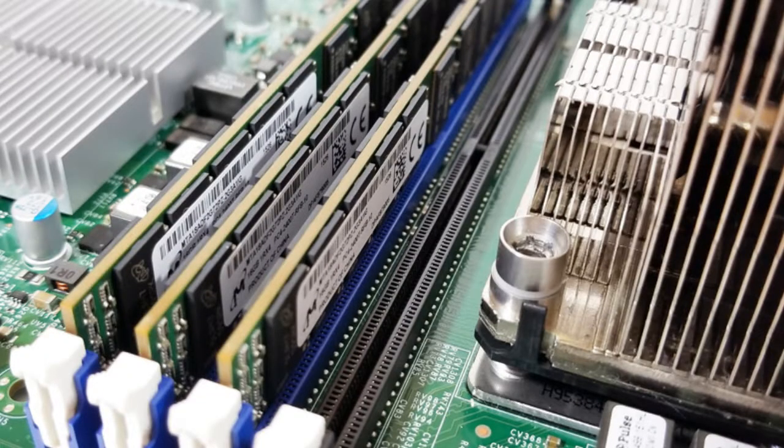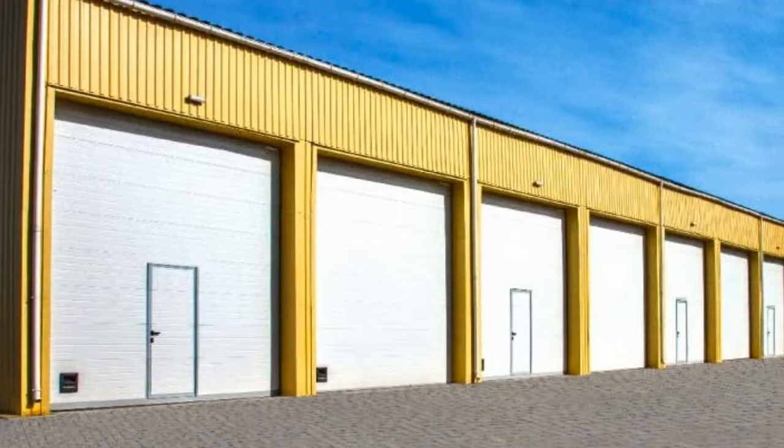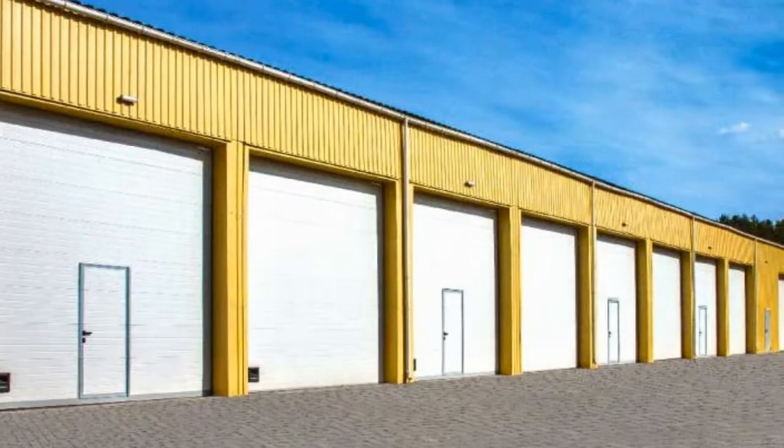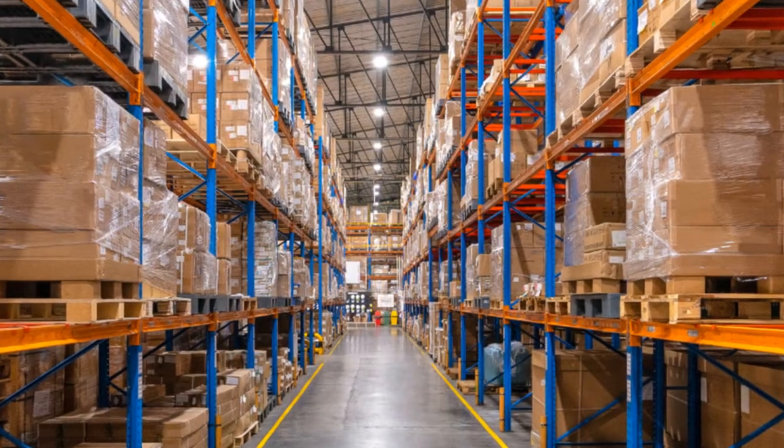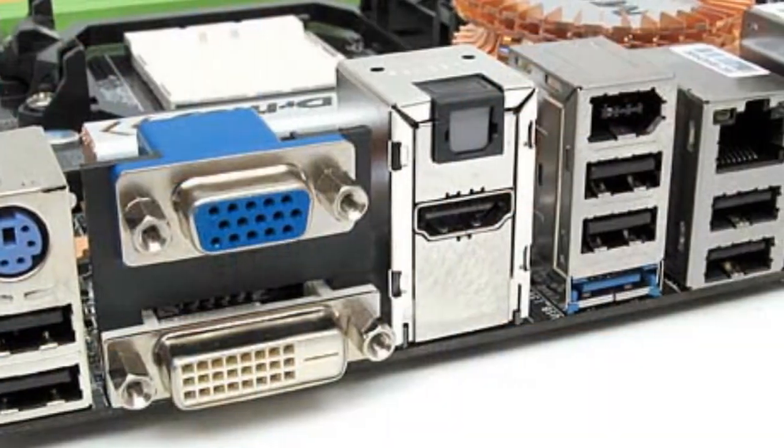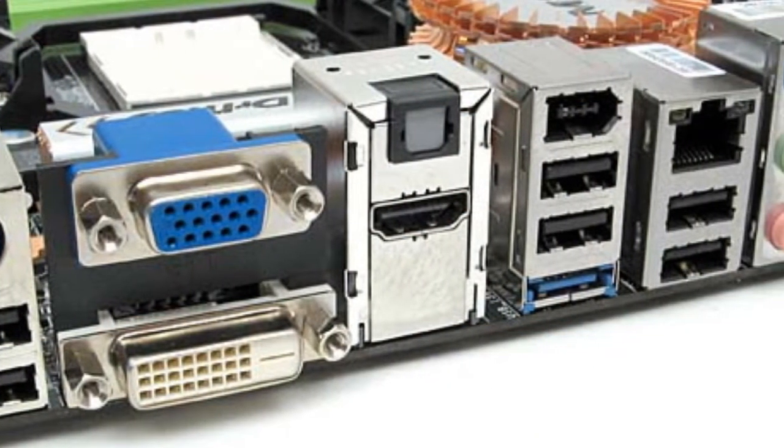Random access memory slots are a temporary form of computer data storage that allow fast access to data. Ports are slots on the motherboard into which a cable of an external device is plugged in.